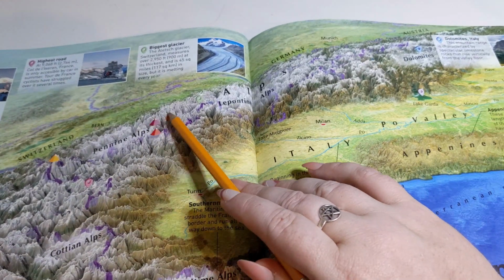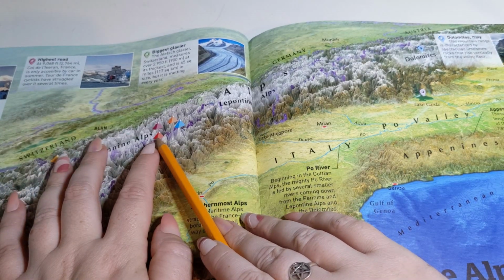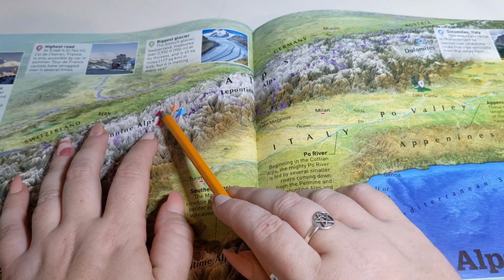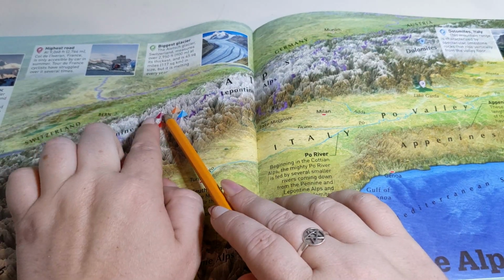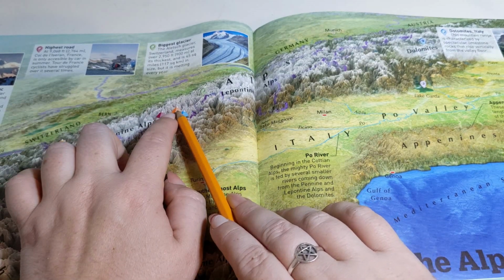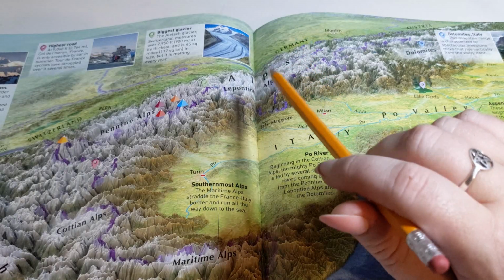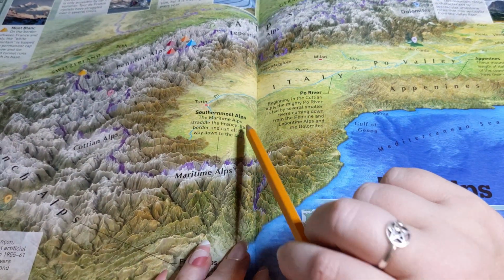Here's the little mountains that we saw on the chart, so let's see. Okay. Red was the Matterhorn. This one that's purple, right? Yeah, the Weisshorn. Orange is Dôme, and blue is Monte Rosa. What else do we have? Some mountains down here, the southernmost Alps.